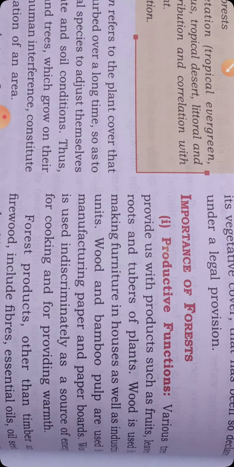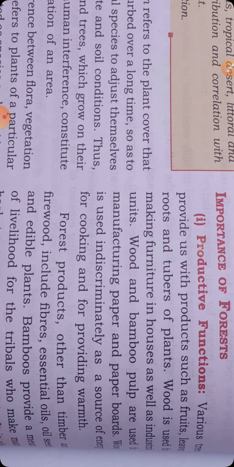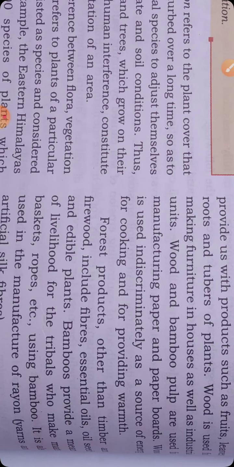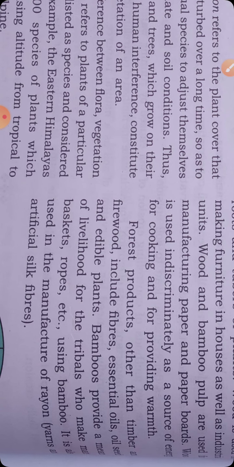Importance of forest. What are the importance of forest? First importance is productive function. Various trees provide various products such as fruits, leaves, roots, and tubers of plants. Wood is used for making furniture and houses as well as industrial units. Wood and bamboo pulp are used for manufacturing of paper and paper boards. Wood is used indiscriminately as a source of energy for cooking and for providing warmth.